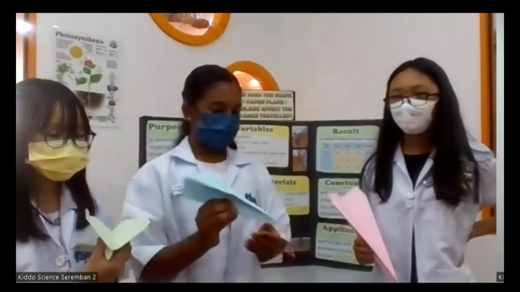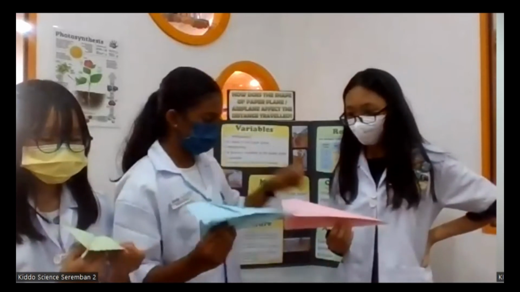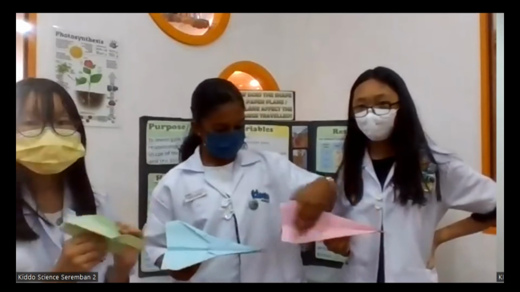The aerodynamic one has a very long structure, and the wings are totally different from this one, because this is very thin and this is very big and thick. So this is totally different from paper planes B and C. Okay, very good.